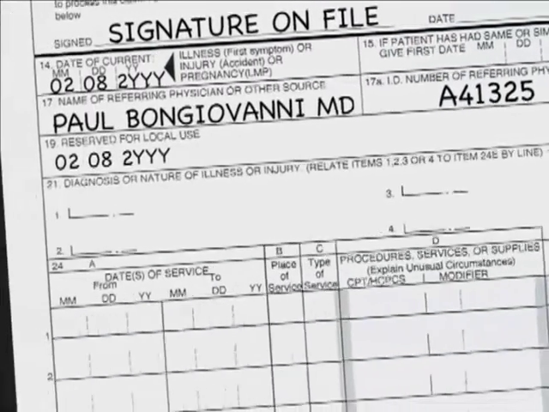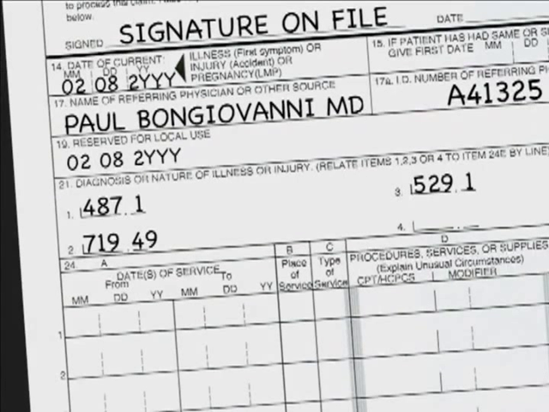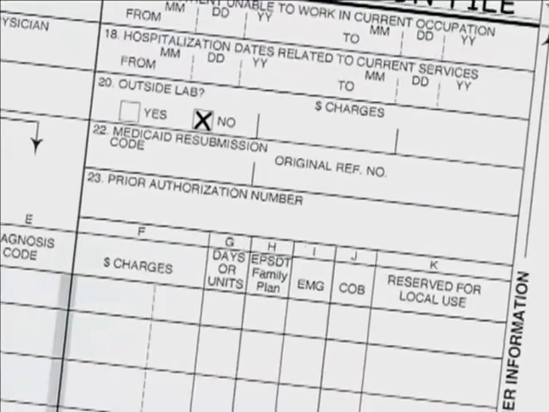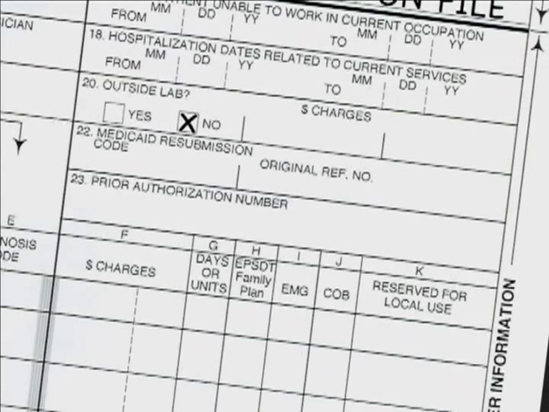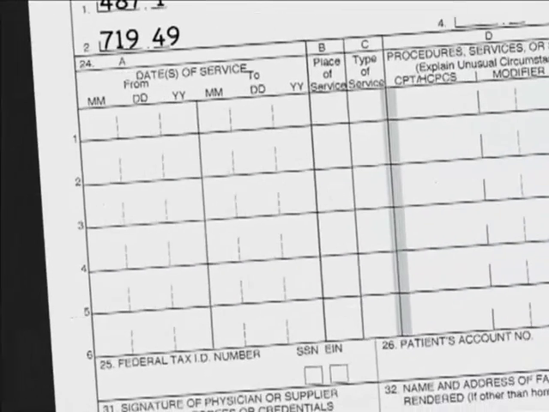Block 21. Enter ICD codes on lines 1 through 4. Do not enter the decimal point because it is pre-printed on the claim. Block 22. If Medicaid assigned a resubmission code and/or original reference number, enter it. Otherwise, leave blank. Block 23. If Medicaid assigned a prior authorization number, enter it. Otherwise, leave blank.